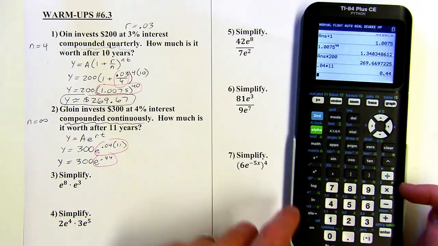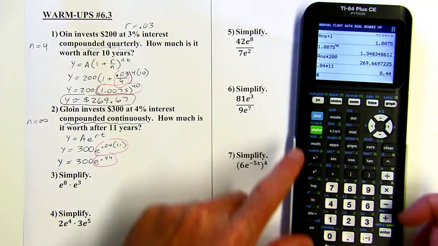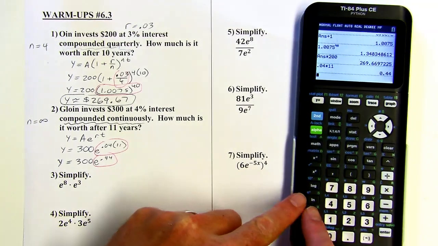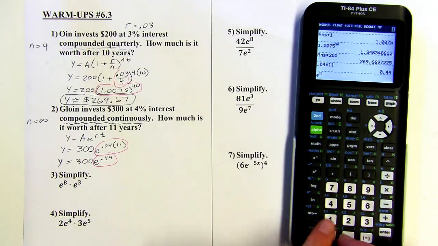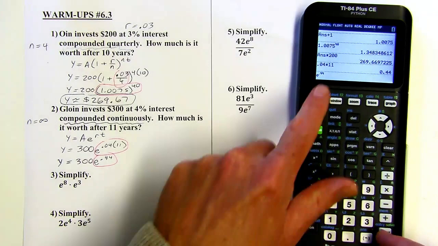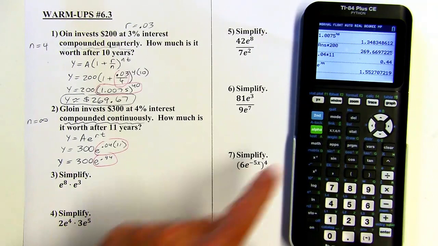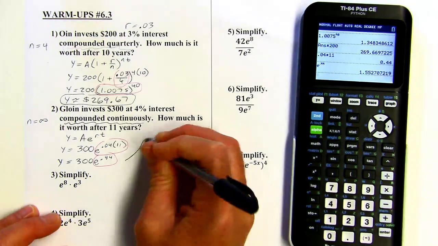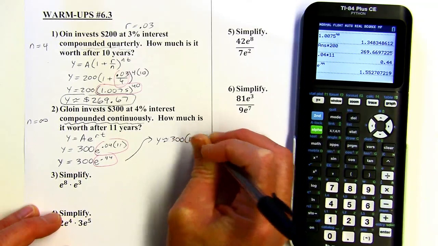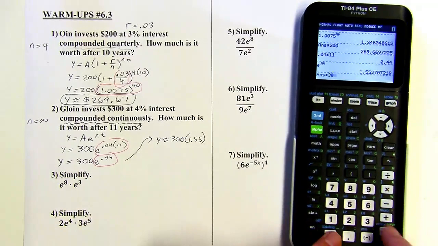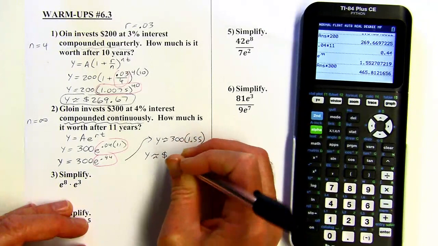Okay, so the e button, it's above the division button, so you can hit second divide, but you can also go second and then find this ln button down here, and it has the exponent set up for you already. So e to the 0.44 is about 1.55. And then multiply by 300. And then I've got my final amount.